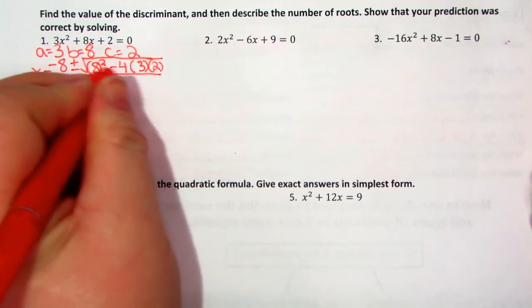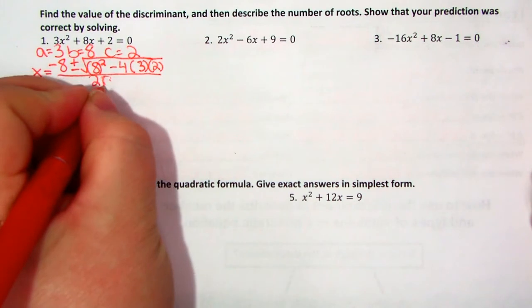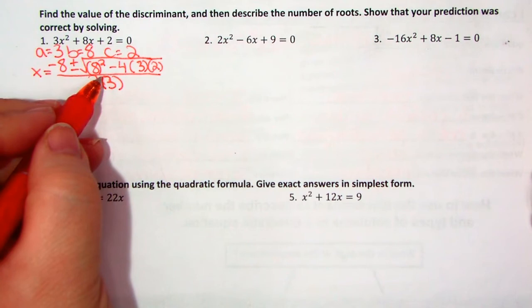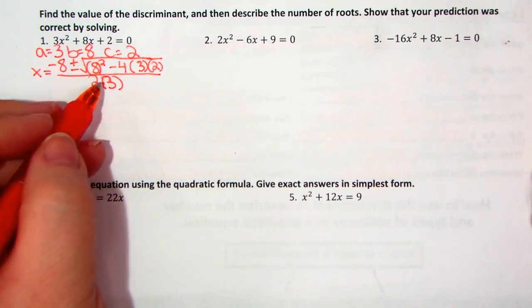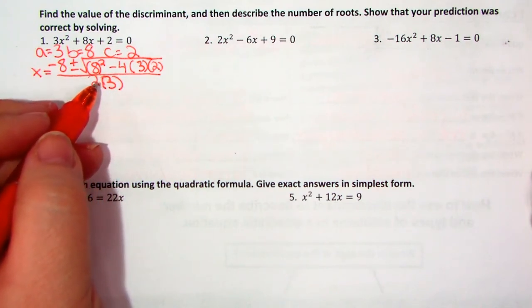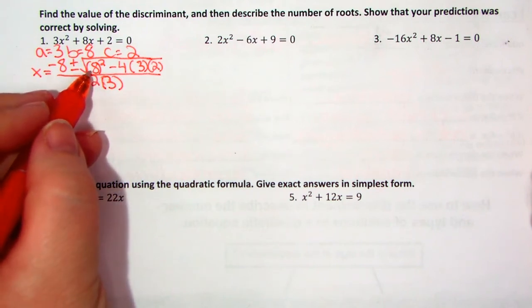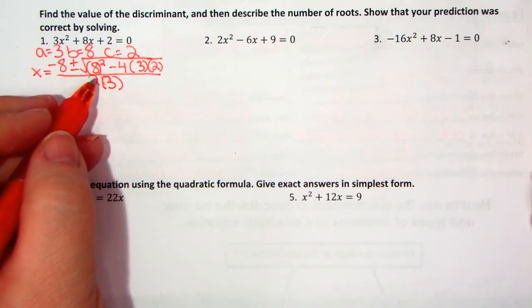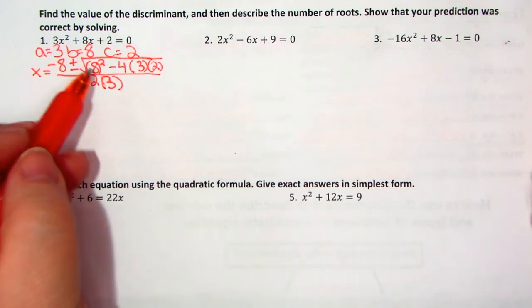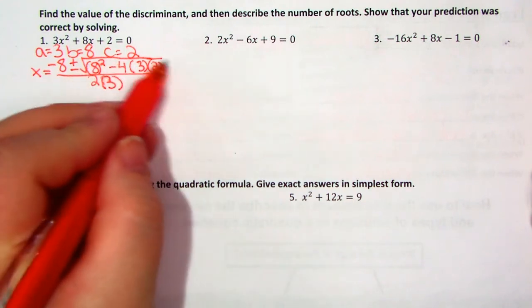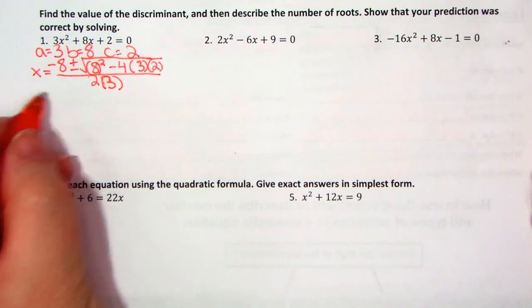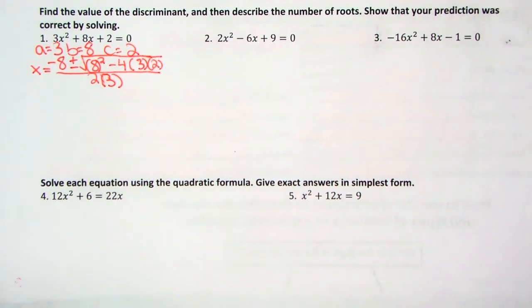Now, one of the things that I wanted to make sure I brought to your attention was that whenever you're squaring a number, it's always a good idea to toss it in parentheses. It's a must-have when it's a negative number. But if you just get in the habit of always putting it in parentheses, you won't have to remember when it's appropriate and when it's not appropriate. So this part that's underneath this radical is the part that's going to tell me what kind of roots they are. So I'll take the 8 squared minus 4 times 3 times 2, and I'm just going to toss that into my calculator.